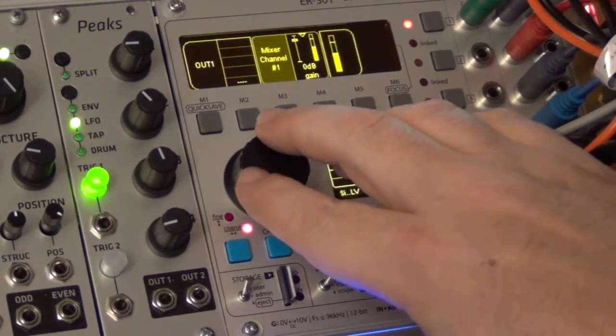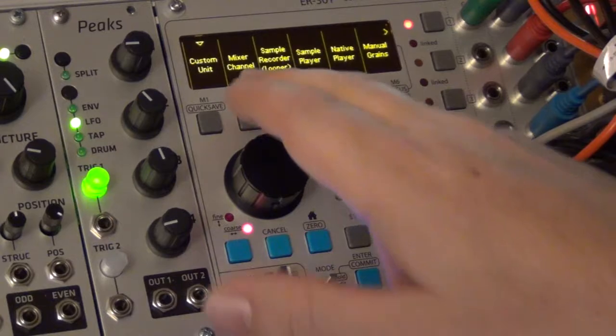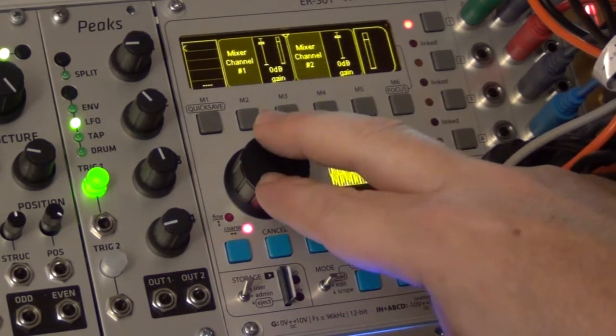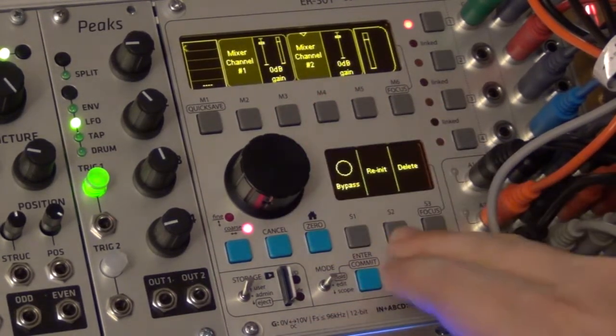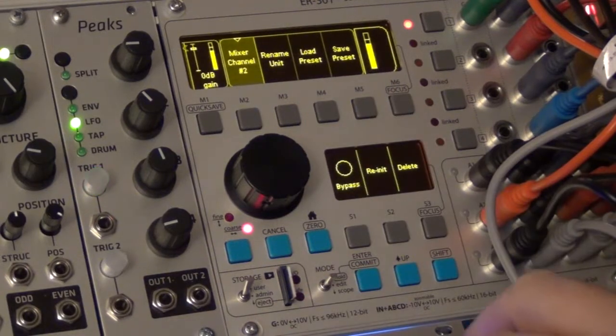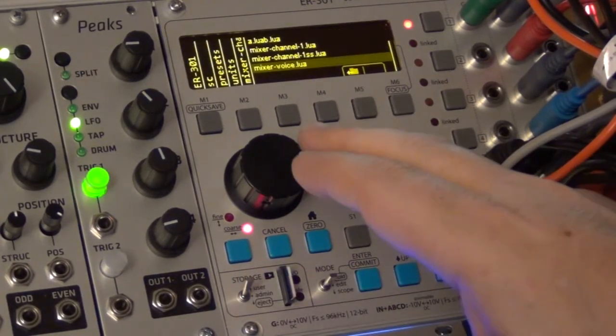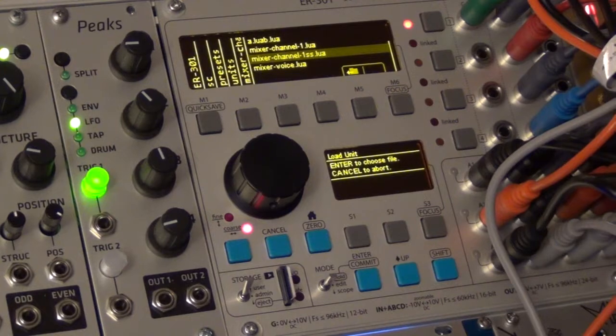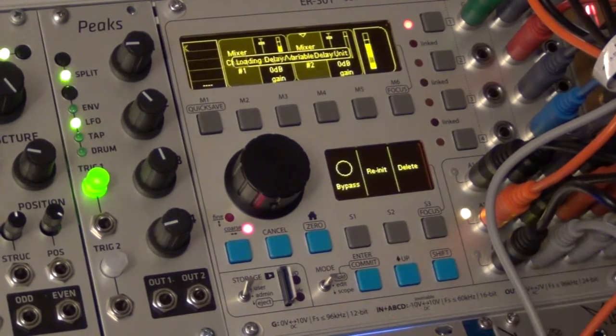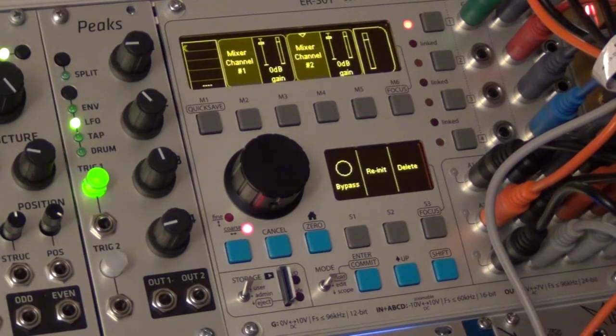And the next thing I'm going to do is come across here and insert another mixer channel. And I'm going to come in here into the mixer channel, and we're going to load a preset. I'm just going to load the preset that I just created, mixer channel 1 SS sequencer step. All right, so now we've got 2 of these. They look like they're doing the exact same thing at this point in time, and that's what we want to go in and make a couple modifications to.